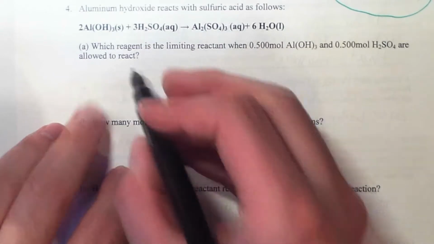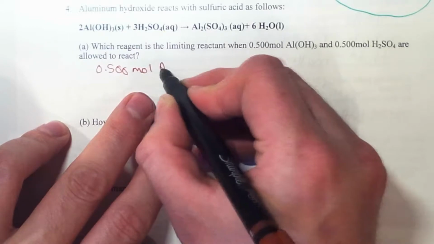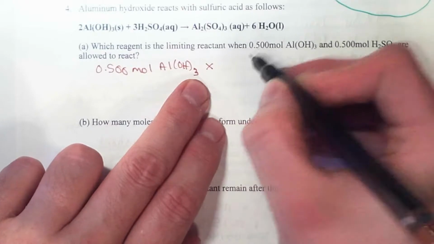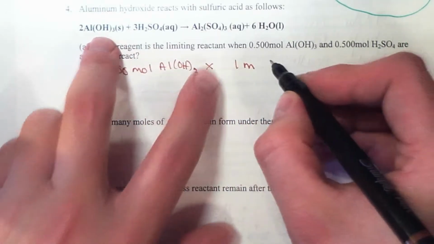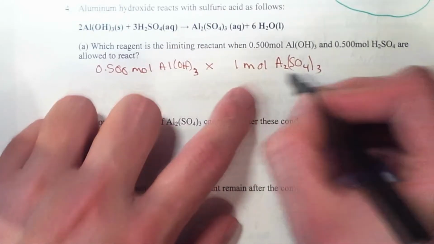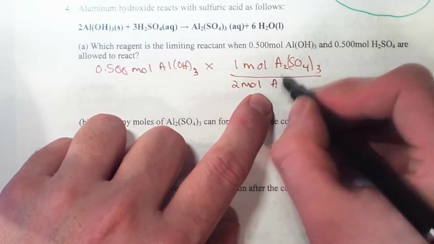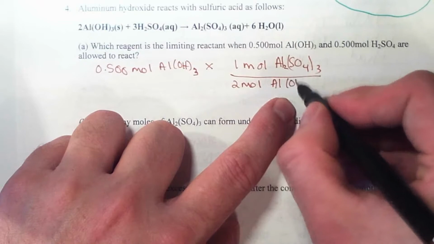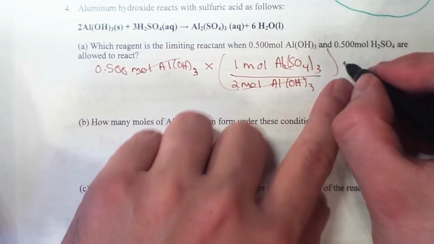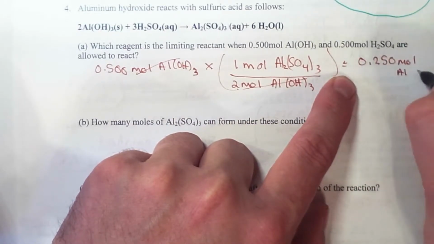I'm going to plug in each number. So 0.500 moles of aluminum hydroxide, and I get 1 mole of aluminum sulfate for every 2 moles of aluminum hydroxide. Gives me 0.250 moles of the aluminum sulfate.